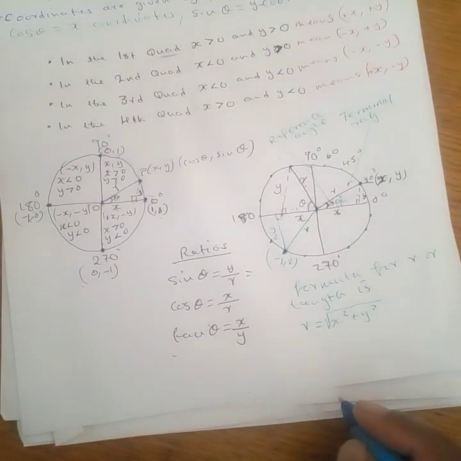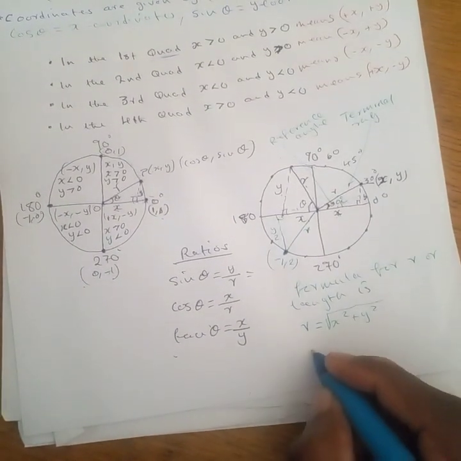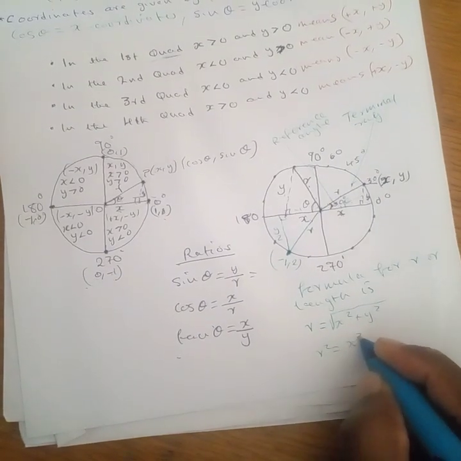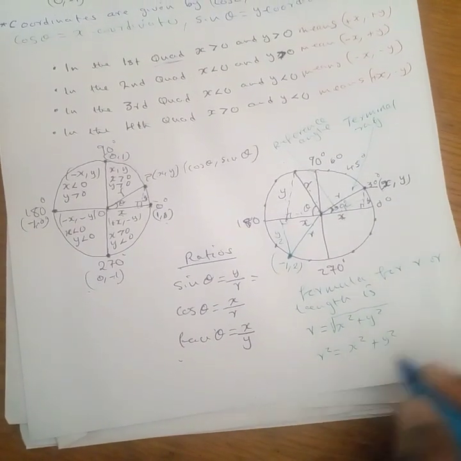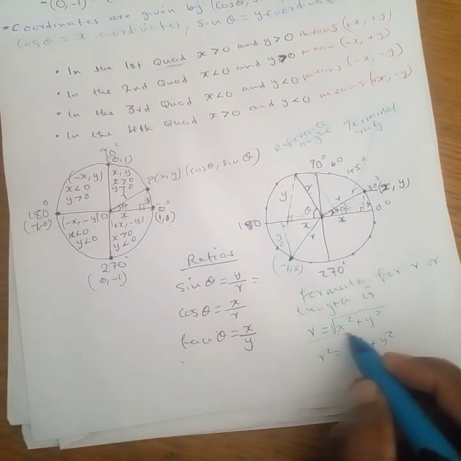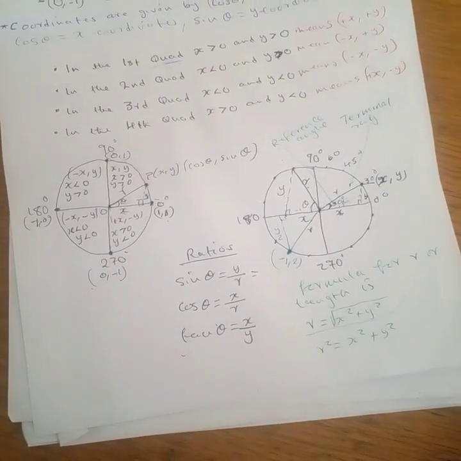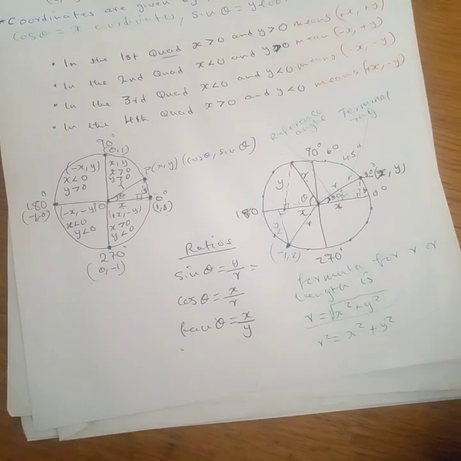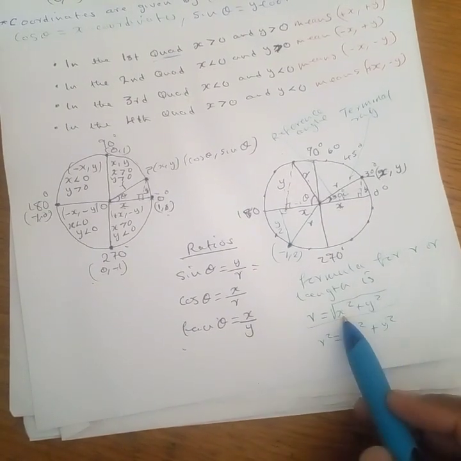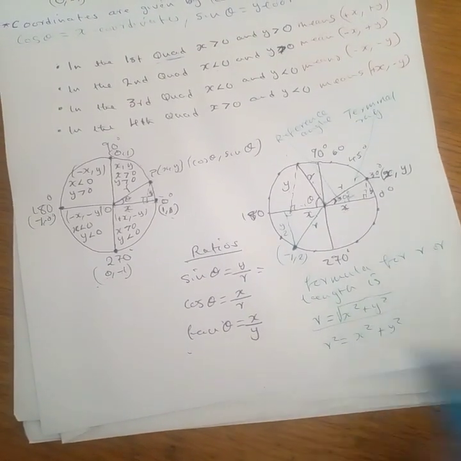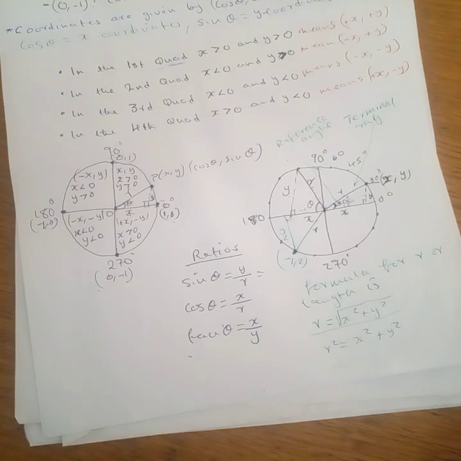This comes from the relationship of the Pythagoras theorem. So in order to find the answer for r, you just have to use this concept and you'll be able to find the value for r. If you want to find the value of y or the value of x, this is the concept to use as well. You should find them correctly.